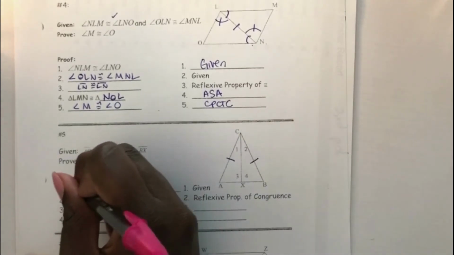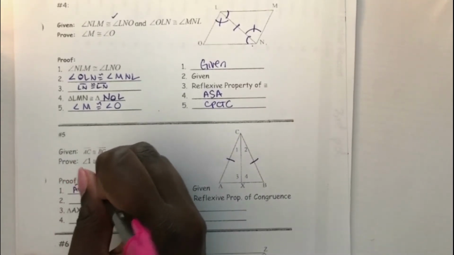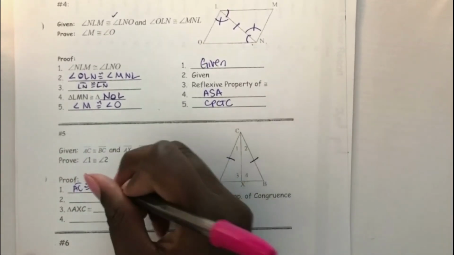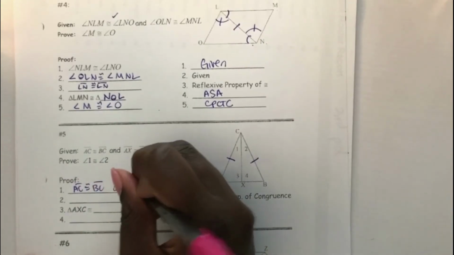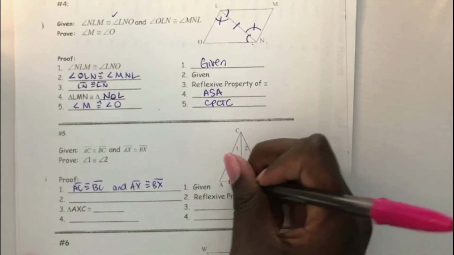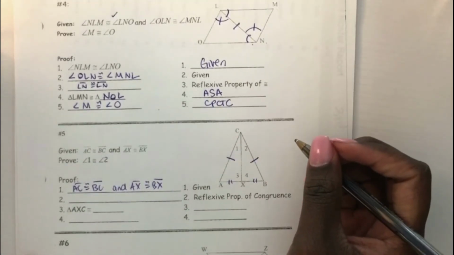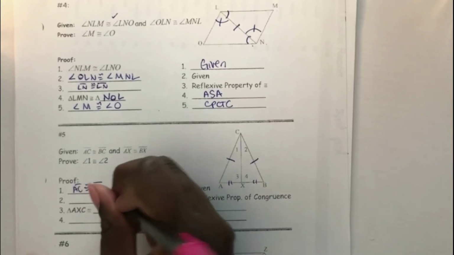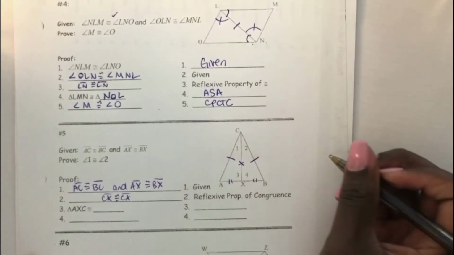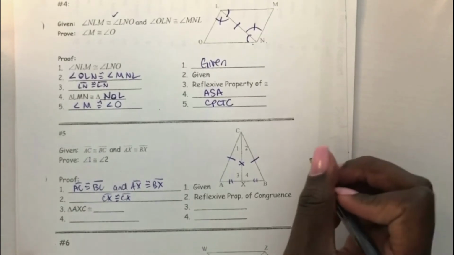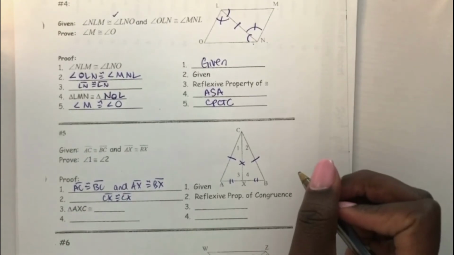All right, so now I'm going to do another one, example 5. I'm marking everything from the given, and the given states that AC is congruent to segment BC, and segment AX is congruent to segment BX. By the way, that triangle is an isosceles triangle because it's got two congruent sides. Next in our proof, they want us to talk about reflexive, and both of these triangles share a side CX, so CX is congruent to CX.